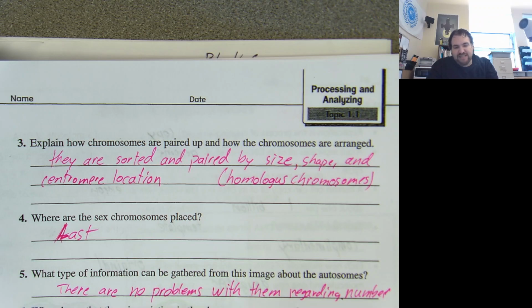So 1/46 times 3 billion. That number can't be right. 65,217,391 base pairs. That is not an insignificant chunk of your genetic code. Sorry, if you're missing a whole chromosome, that's a problem.